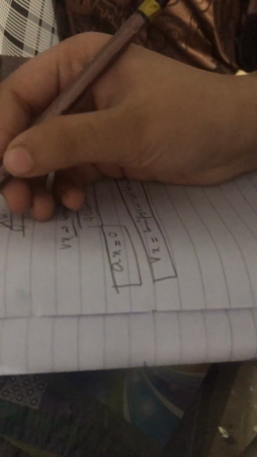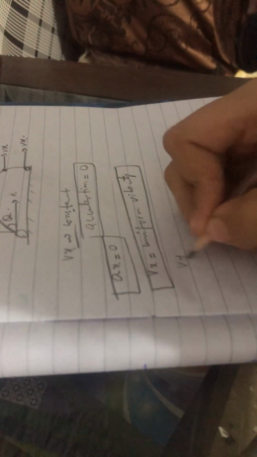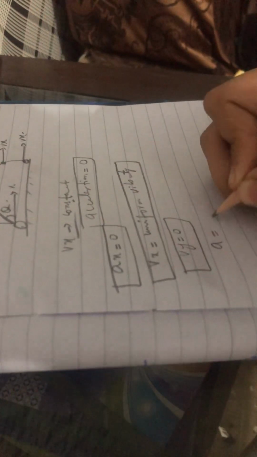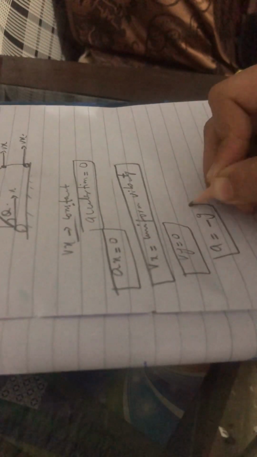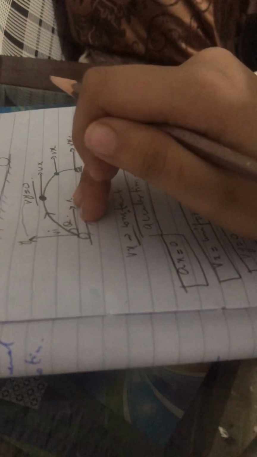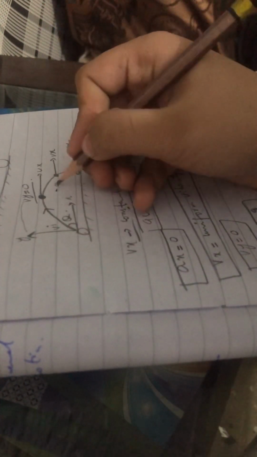And if we talk about Vy, in the y direction, at the highest point Vy is equal to 0. But if we talk about the acceleration, here the acceleration will be equal to minus g. Why are we taking minus g? Because when we throw any object upward, we take g as minus g, since we are throwing the object upward. So here we are done with the x axis and y axis.